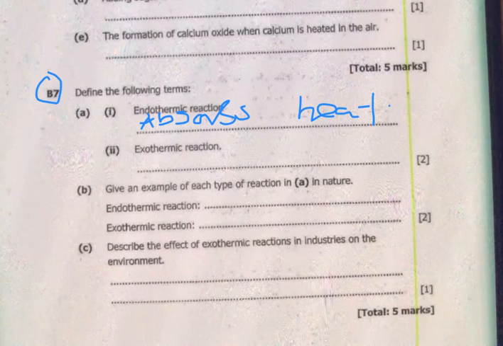What about an exothermic reaction? An exothermic reaction is that type of reaction that gives out heat to the environment. Now remember, there are two things here: an environment as well as a system. In thermodynamics, we say a system is the area under study.